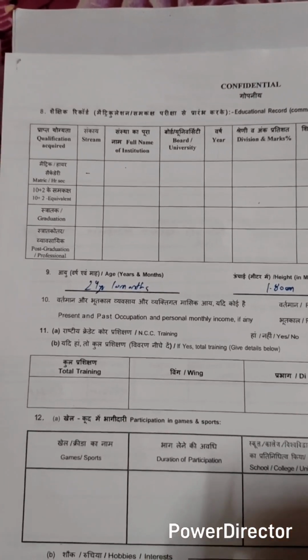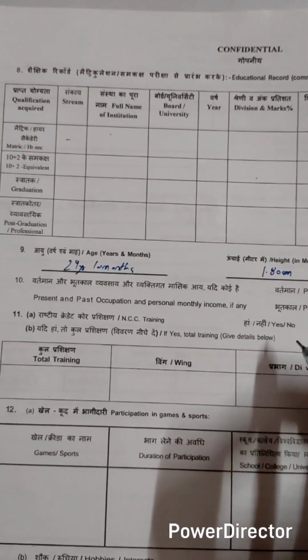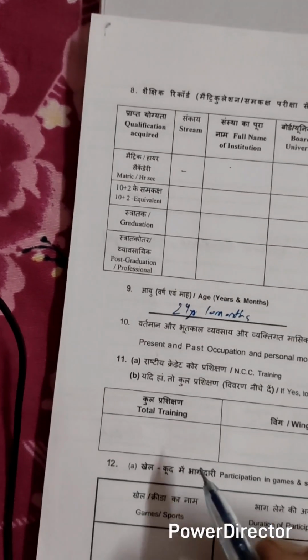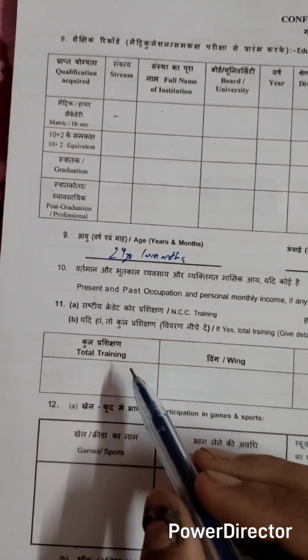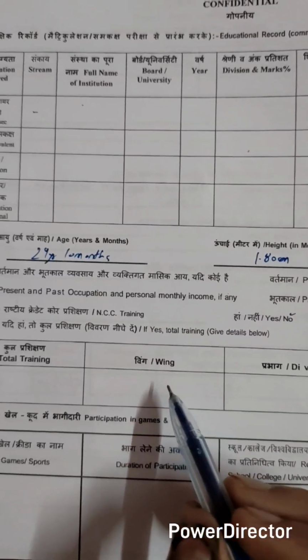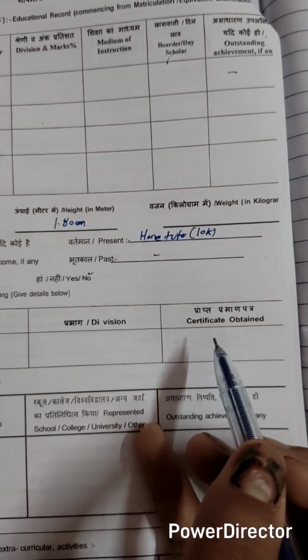Now 11th is for those persons who have done NCC. So if you have done NCC, you will tick yes, otherwise no. Similarly, if you have done NCC, you will provide the details, tournament, training, what wing you were in, what division you were in, and even certificates obtained.